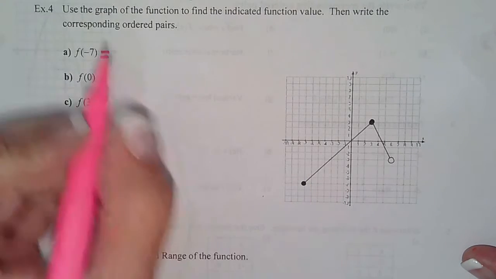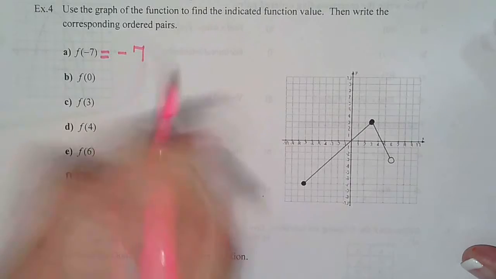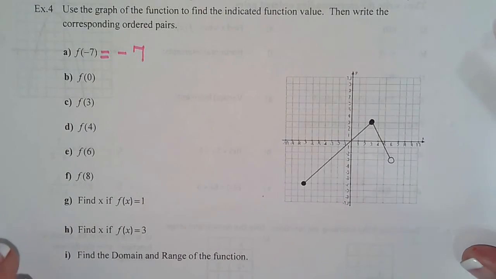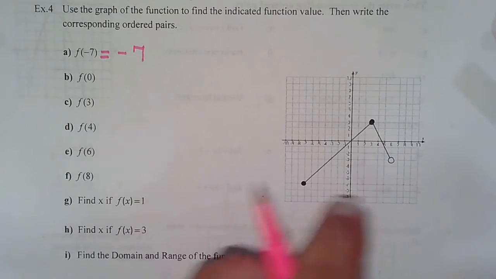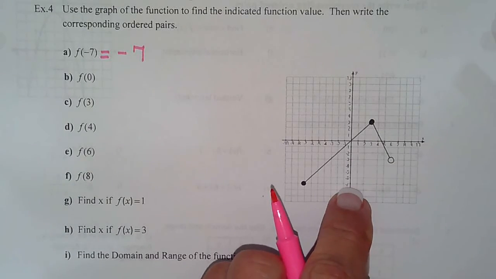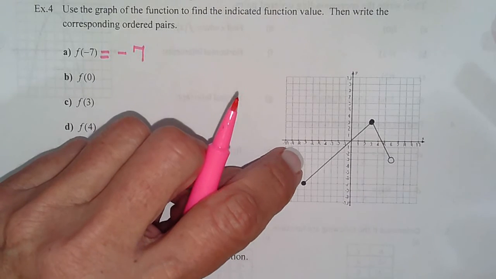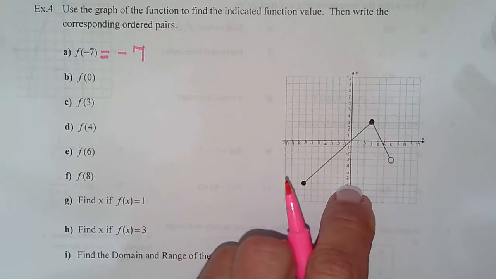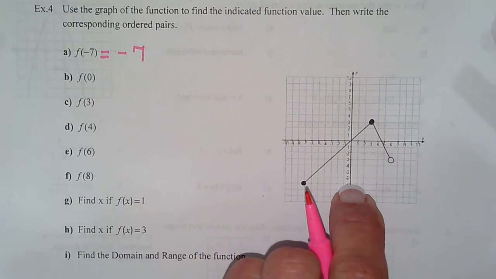-7. Sorry about the bad copies. I don't know if the copy center did a bad job on these or what, but they didn't come out good. I hope they came out better when you guys printed them at home, hopefully. So 1, 2, 3, 4, 5, 6, 7. And this is -7.